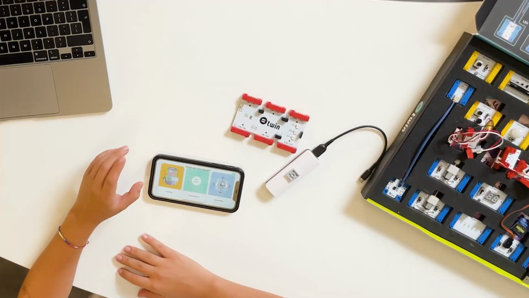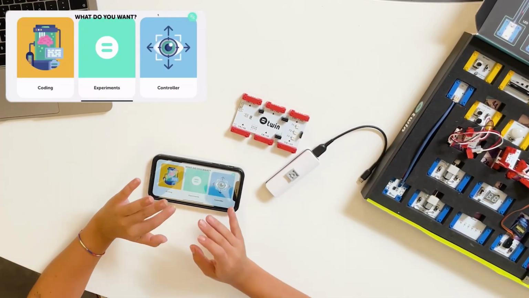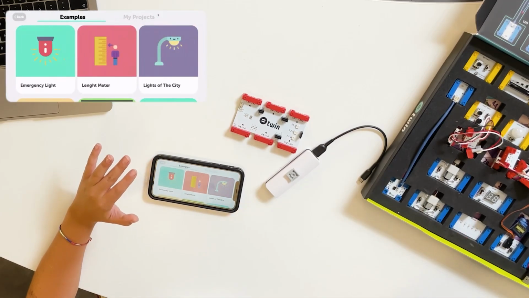So if we want to experiment with the coding module, we can go to our twin coding app. This app is available on both iOS and Android from wherever you can download it. After you enter the app, you're going to be greeted by an interface showing you 3 different options: coding, experiments, and controller. Right now, we're going to go into coding to see the example projects that we can do.